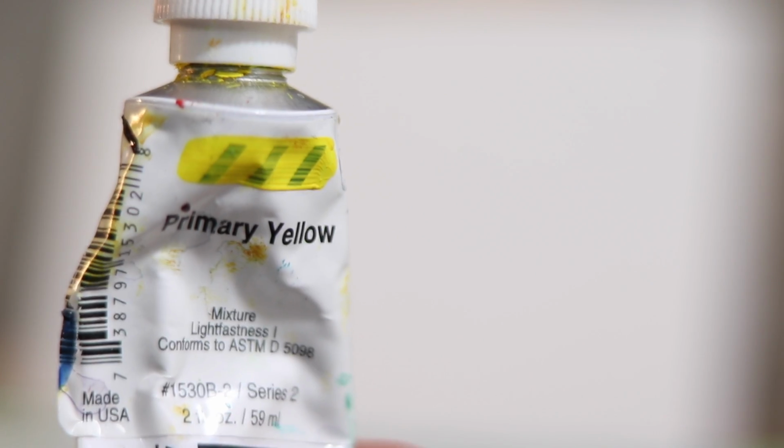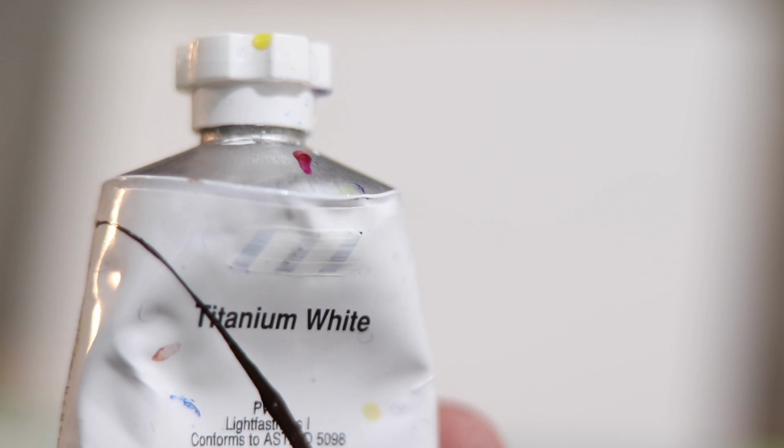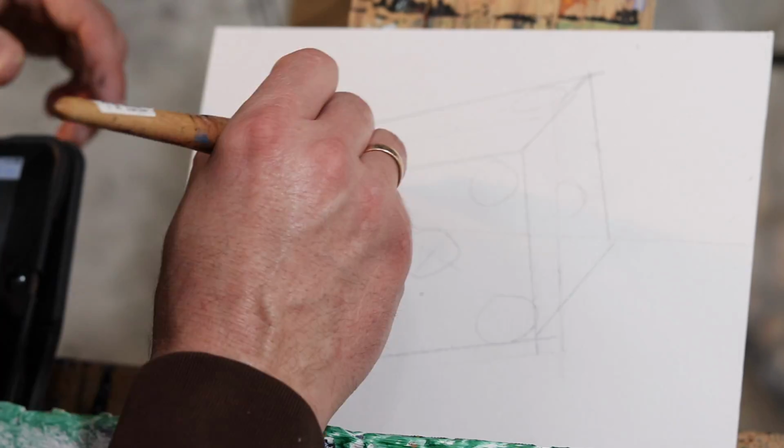All right, let's run through the colors. Alizarin red, pearly red, primary yellow, yellow ochre, red oxide, ultramarine blue, quin blue, phthalo green, titanium white, Mars black. Let's get the party started.